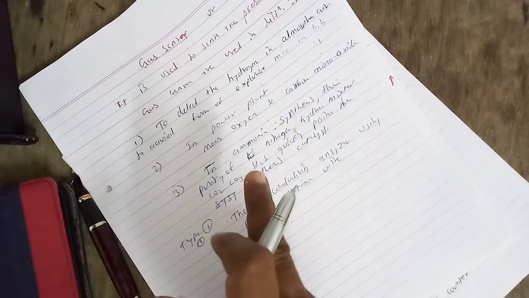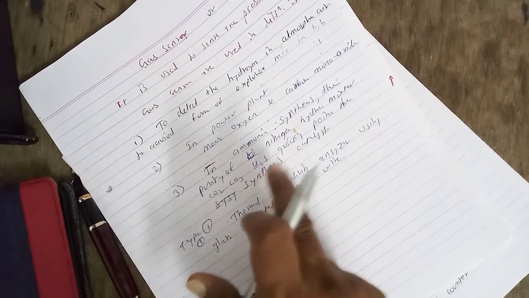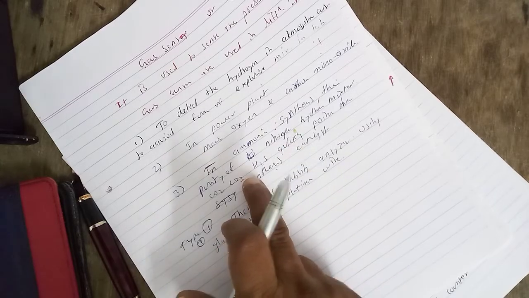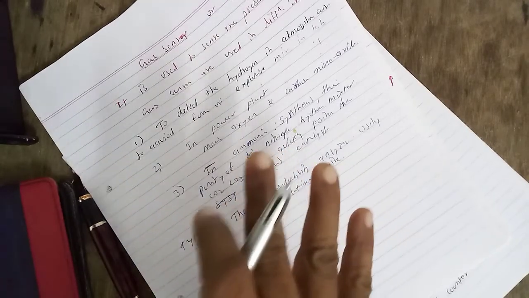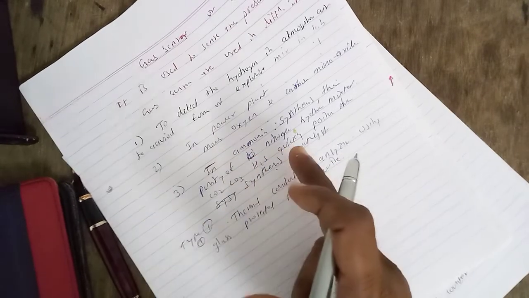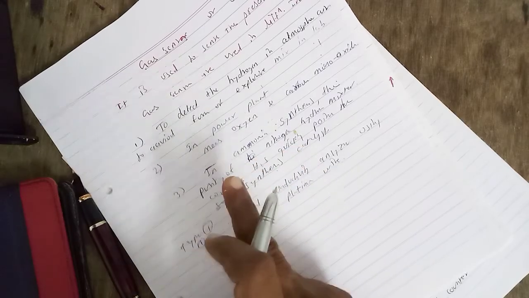In industry there is also the photometer for gases and liquids using a photocell, the industrial photometer for gases and liquids using a photocell.